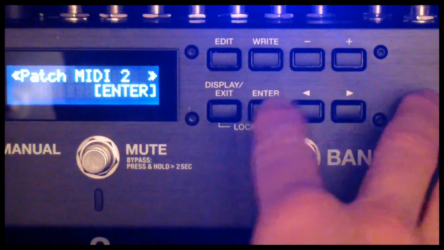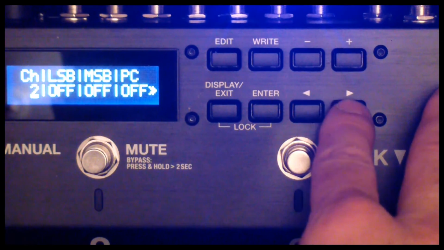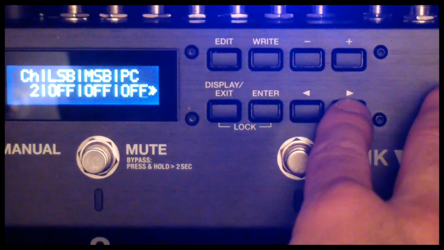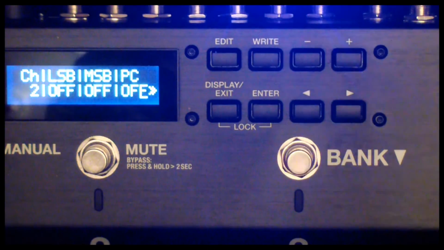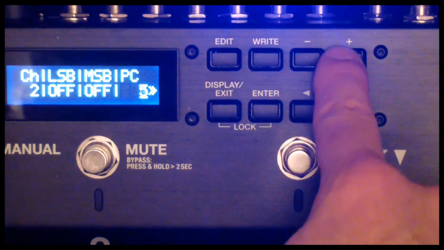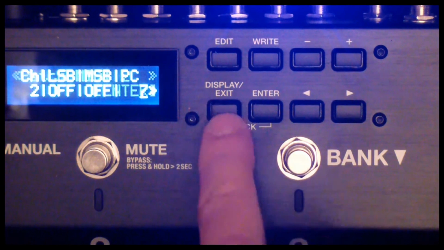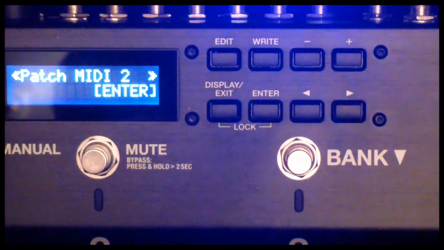For MIDI 2, channel 2 for the H9, and that one is number 7. So the basic structure is set up right now.